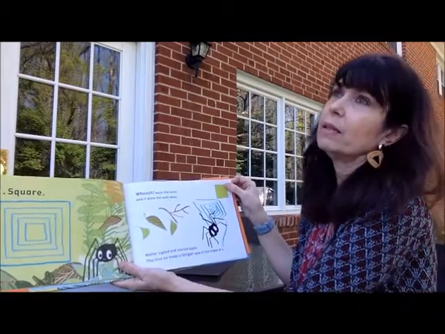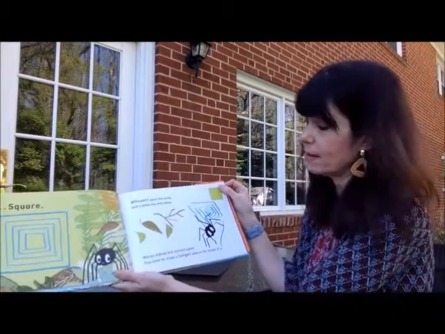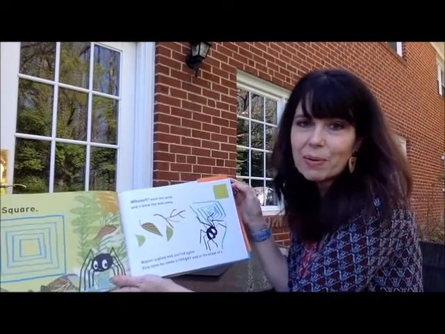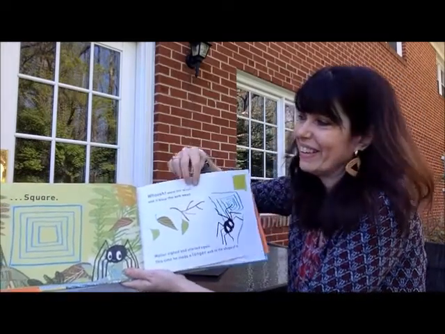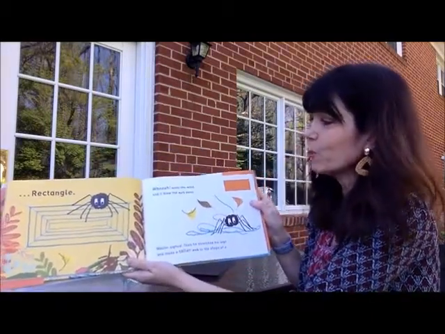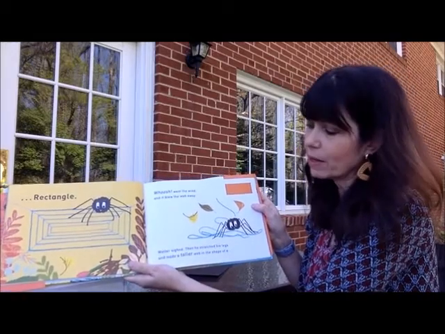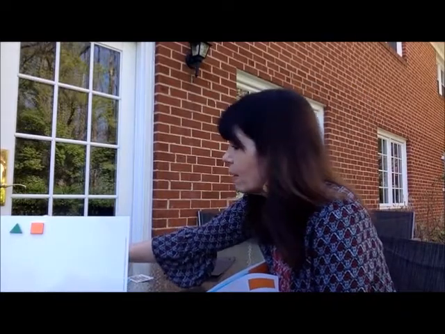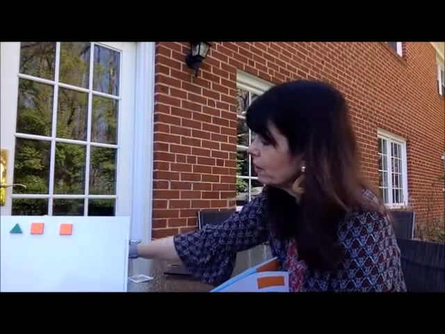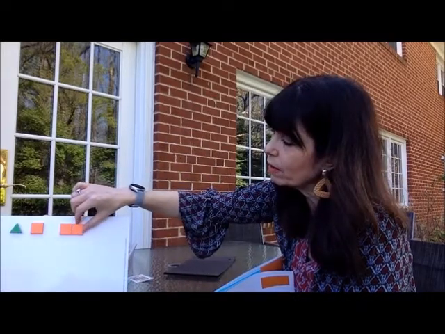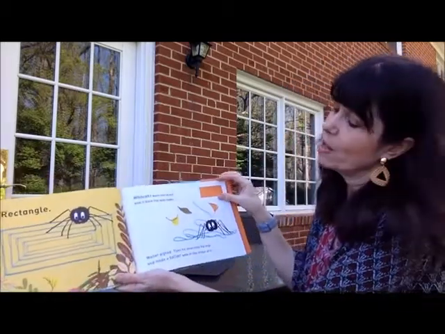Walter sighed and started again. This time he made a longer web in the shape of a, what do you think it's going to be? It's a rectangle. Whoosh went the wind, and it blew the web away. Now I don't have a rectangle, but if I put a square here, and then attach another square, what do I have now? That's right, I made a rectangle.